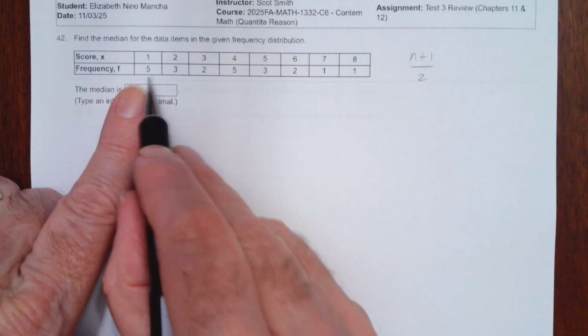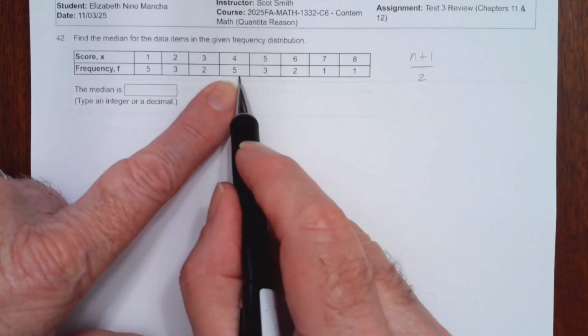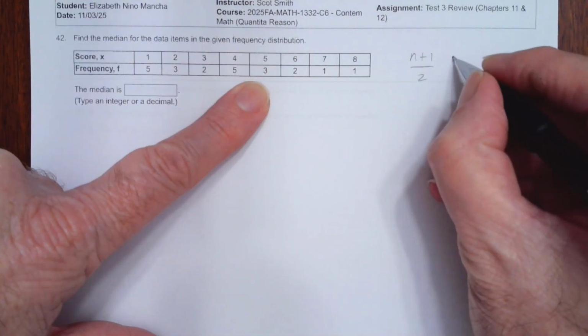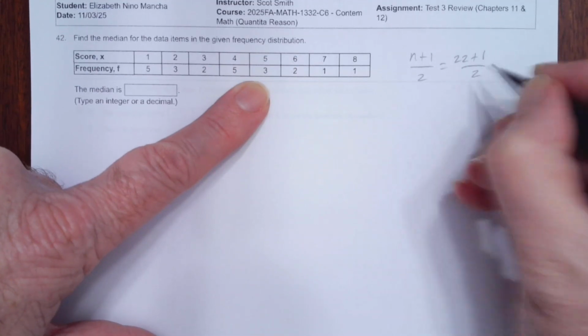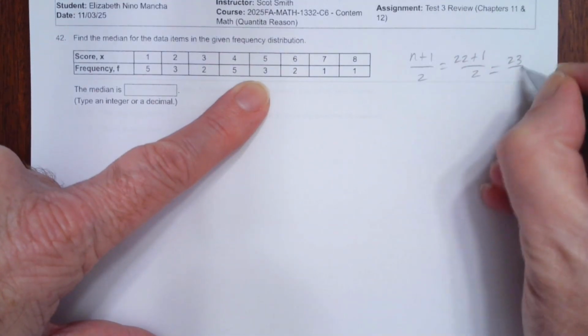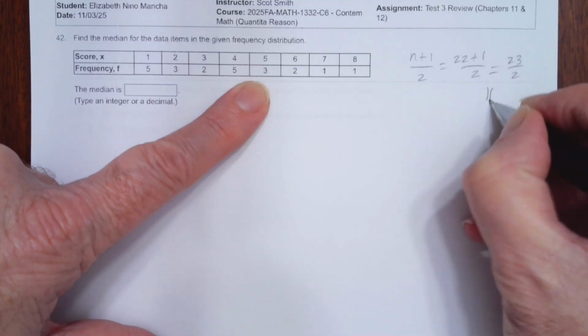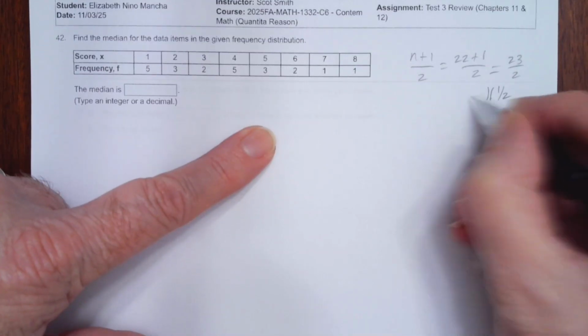And so 5 and 3 is 8, and 2 makes 10, 15, and another 5 is 20, so 22. So 22 plus 1 over 2, 23 halves. Well, that's 11 and a half. So basically the 11 and a half position.